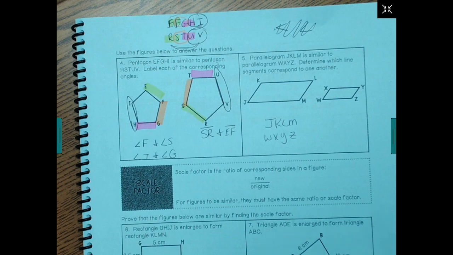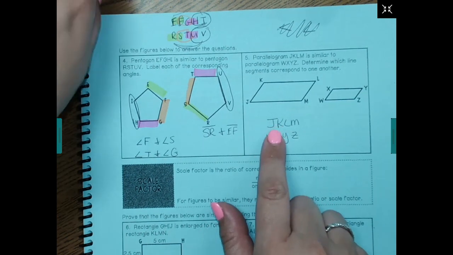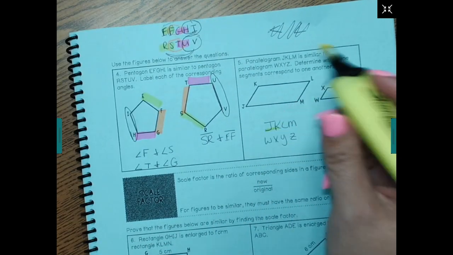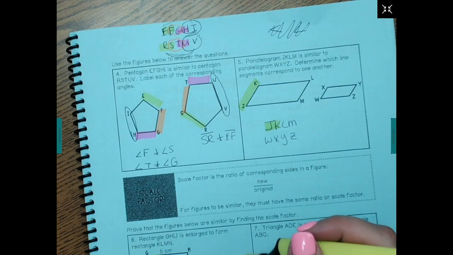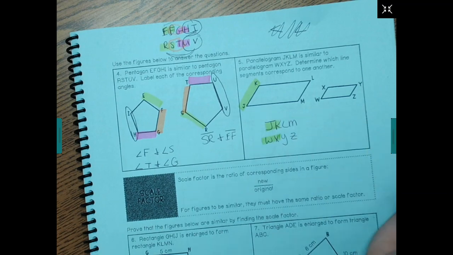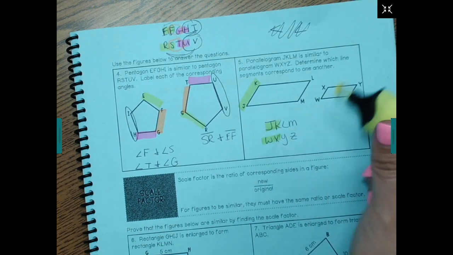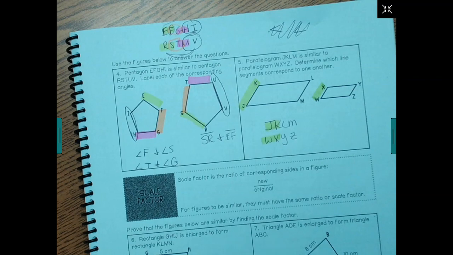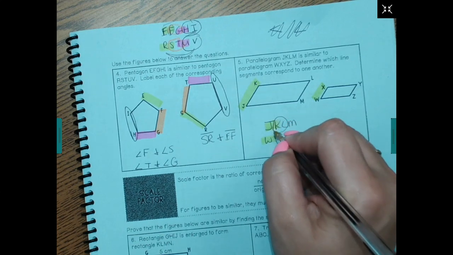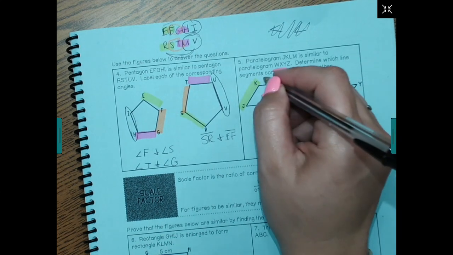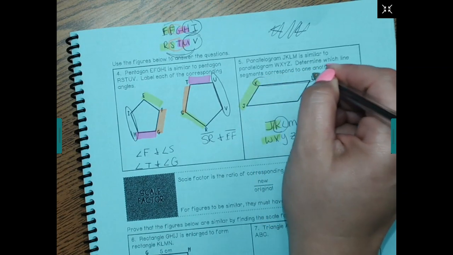Okay, so what I want to do is look at my very first 2 letters. They're JK. My first 2 letters on the other shape are what? WX. So those are going together. They match. They're not equal, they're proportional. The next two letters are what? KL. Maybe if you have another color, you can pick a color.